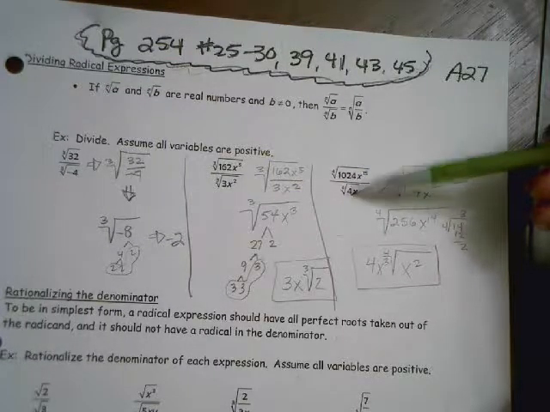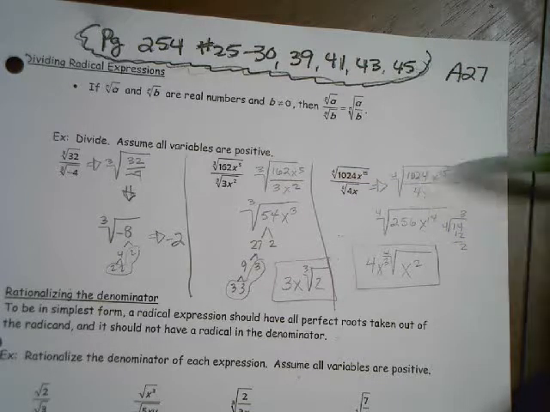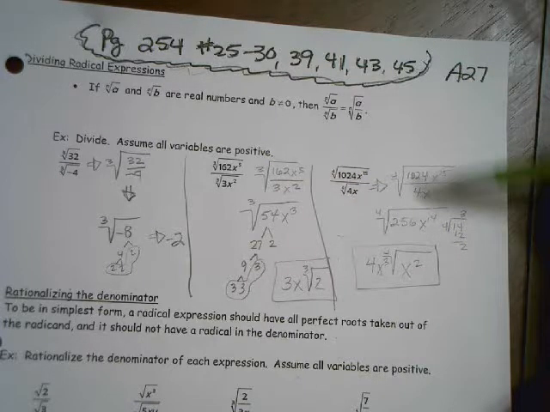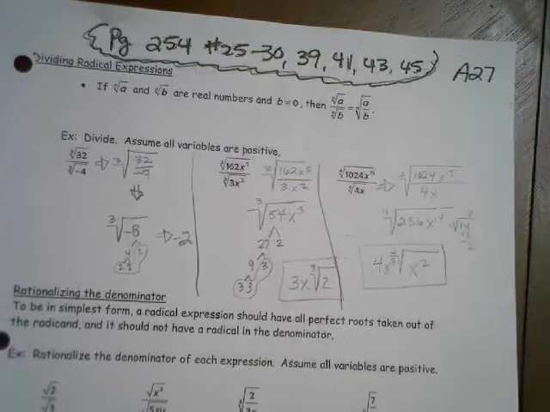Okay? So again, if you have two radical expressions being divided and they're the same index, you can rewrite them as one expression and then reduce inside and then simplify.